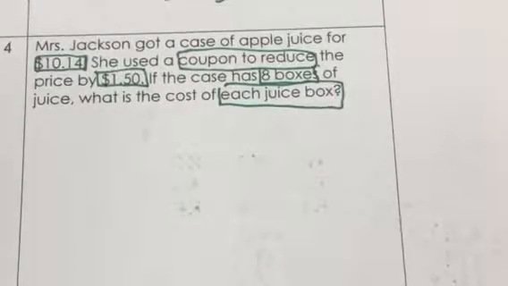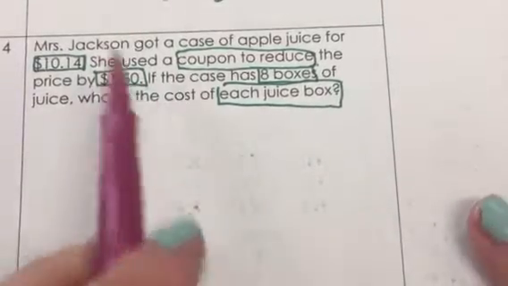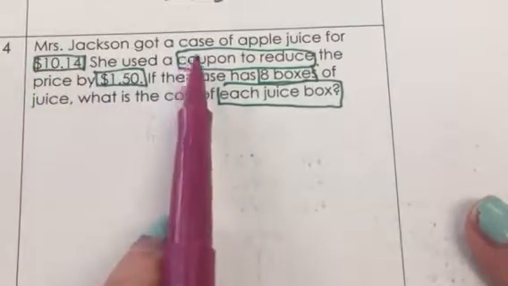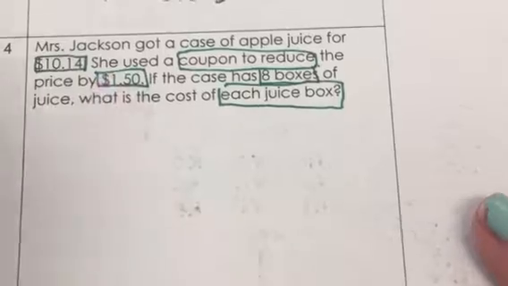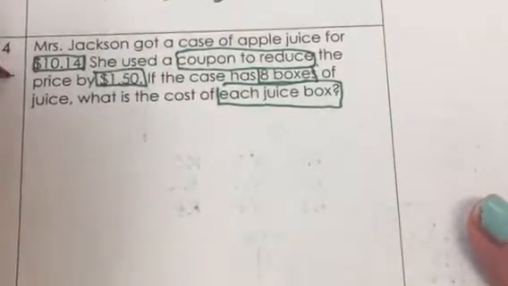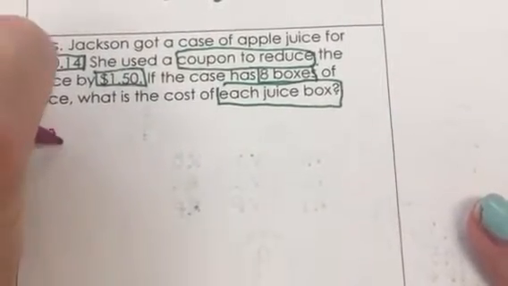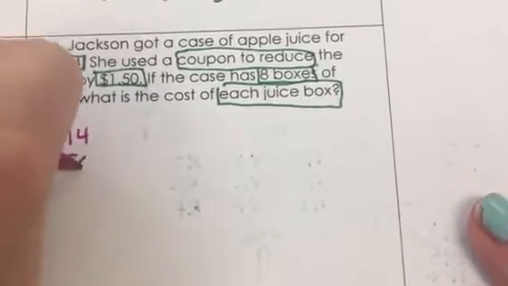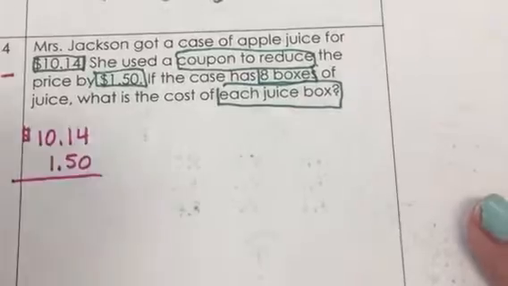So the first thing I'm going to do is I'm going to go back and see what operations I should have. So it says $10.14, she used a coupon to reduce by $1.50. Whenever you see that word reduce or coupon, I know I'm going to subtract. So the first thing I'm going to do is with $10.14, I'm going to subtract $1.50 from it to figure out how much that case was.